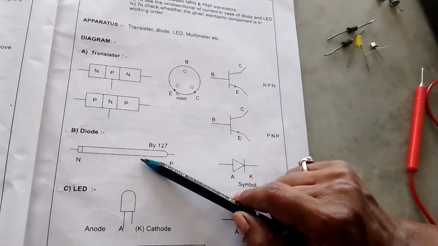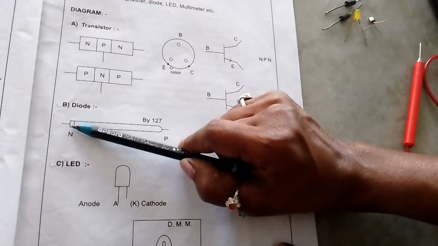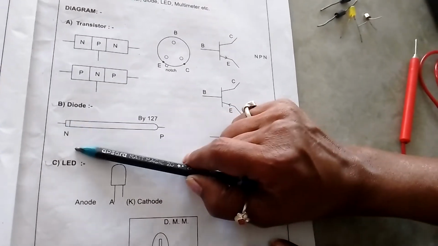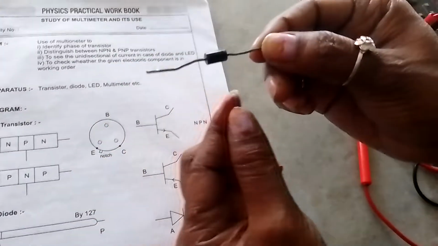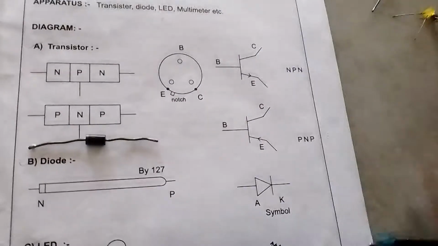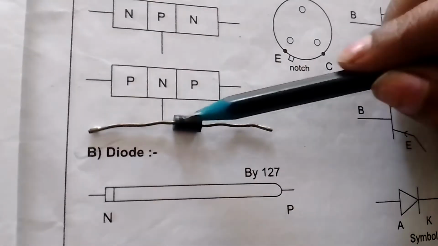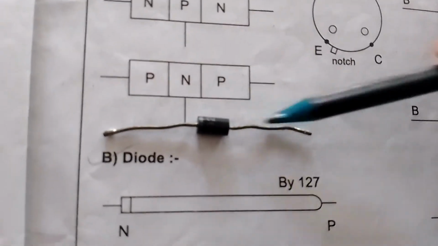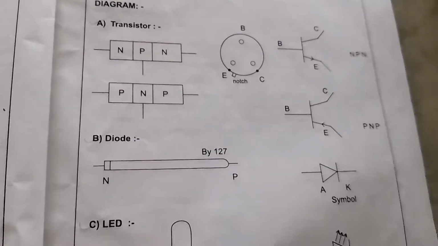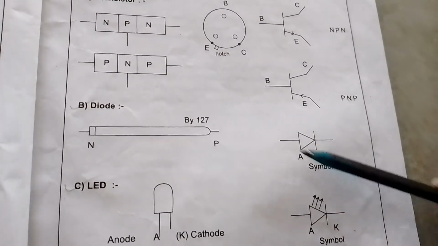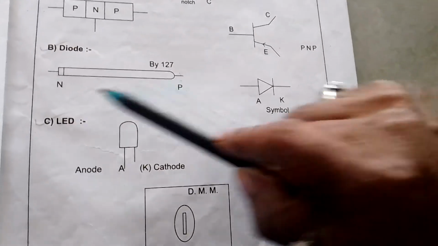Now diode. See, the ring I already showed. The whole color is black and only the ring is grey, and that is N type material, and the rest is P type. It has 2 legs. P type, N type, positive terminal, negative terminal. And its symbol is this, anode and cathode. The anode acts as the positive terminal, and the negative acts as the cathode.